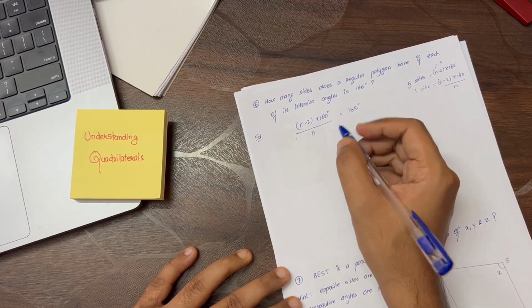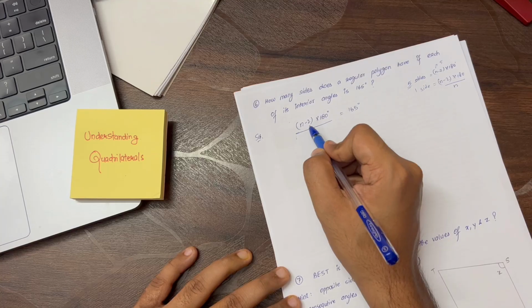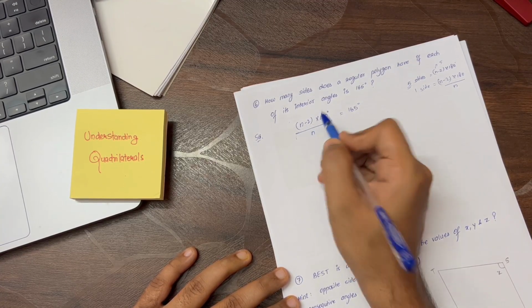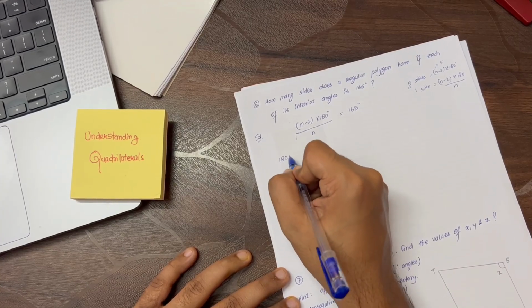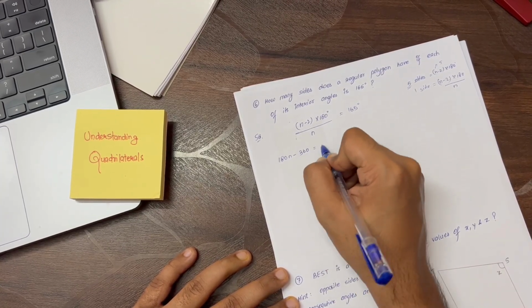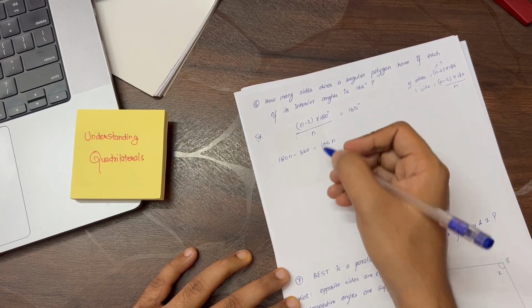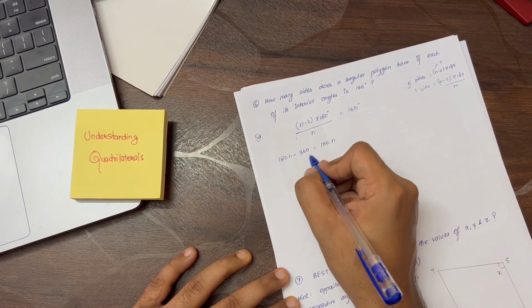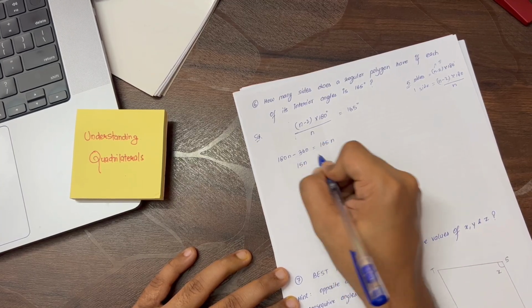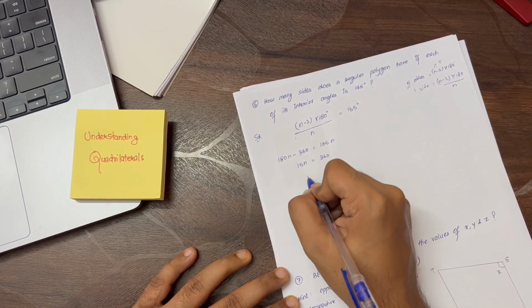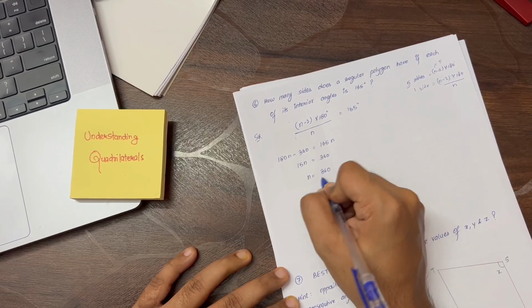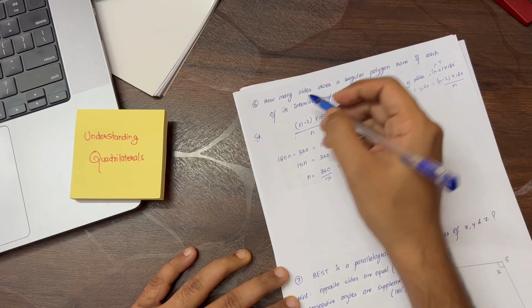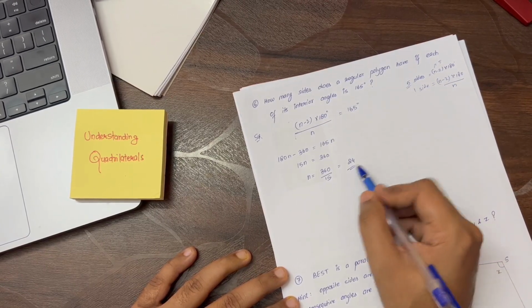Let's calculate this. It is the same approach as in our previous lecture: we multiply the 180 by each of the terms. So this will be 180n minus 360 equal to 165n. Then 180n minus 165n is 15n, and the minus 360 becomes plus 360. So n becomes 360 divided by 15, which is 24. So we have this regular polygon with 24 sides.